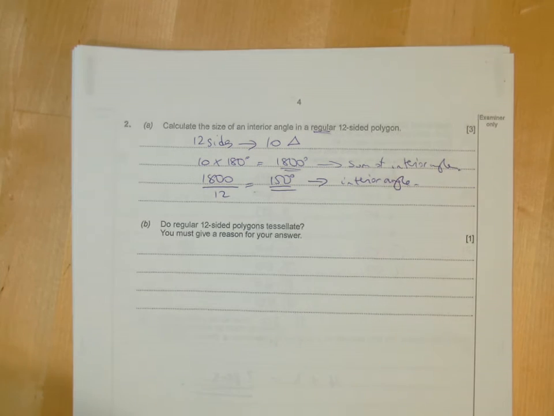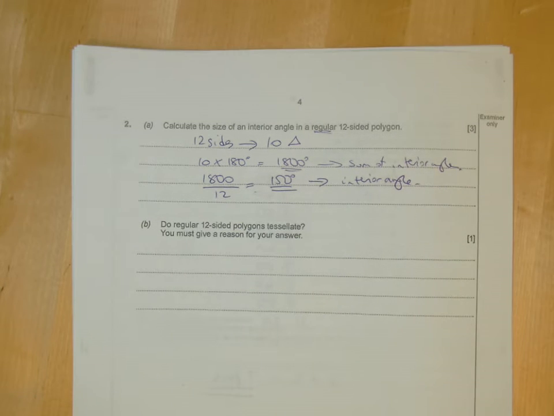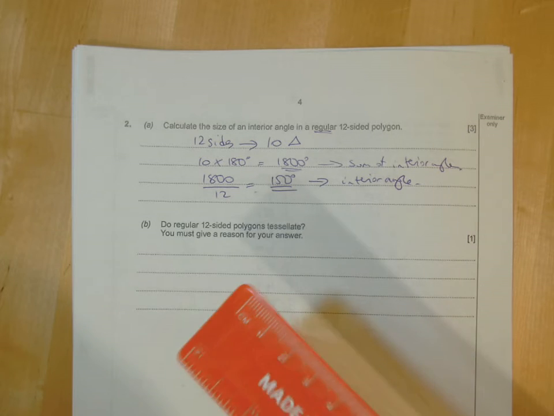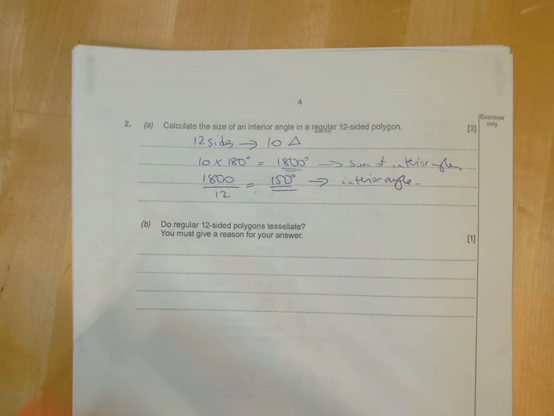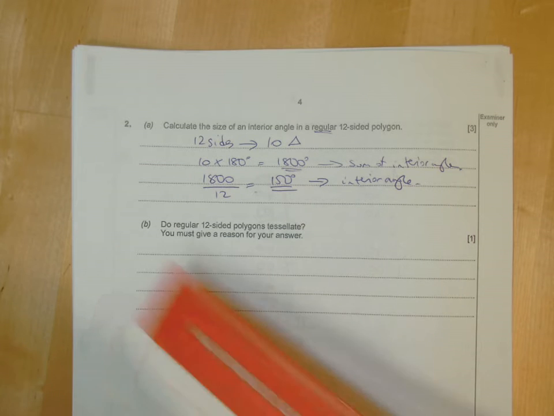Okay, so part B then: do regular 12-sided polygons tessellate? You must give a reason for your answer. When we talk about tessellate, we're talking about, for instance, tiling patterns. Could we have a 12-sided tile where we could put them together to form a pattern using just 12-sided tiles, with no gaps?